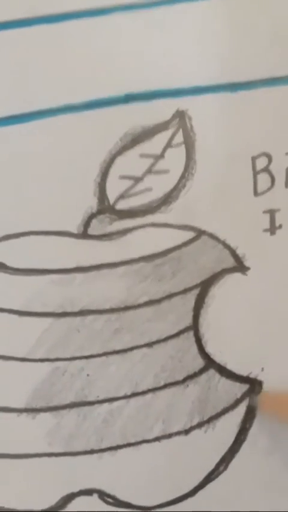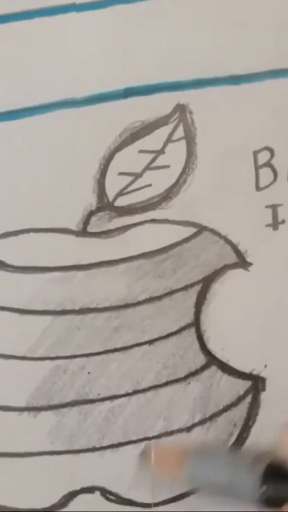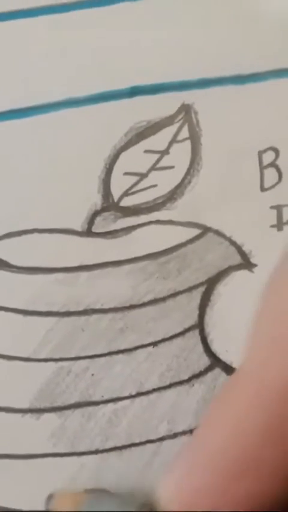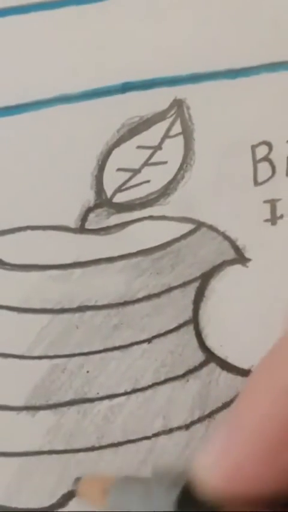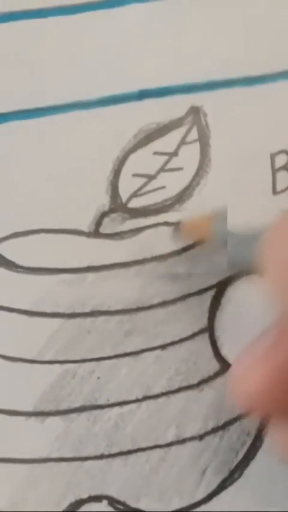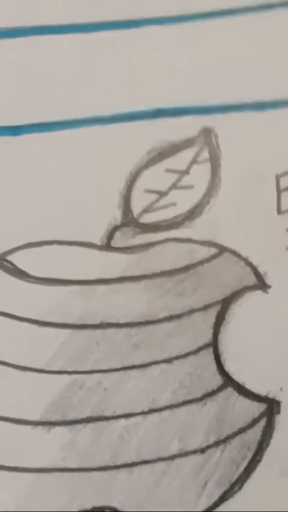But right there is the Apple logo. So instead of showing the seeds, I guess it's going to show the bite in the apple. Besides the seeds, it's going to show the bite in the apple and then the leaf on the top. So that's basically right there.